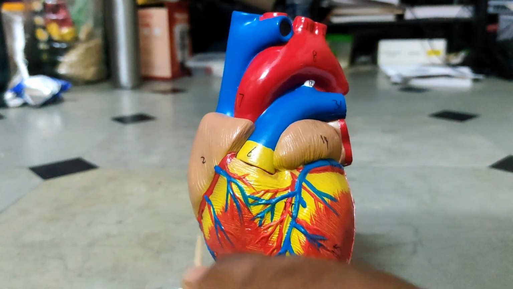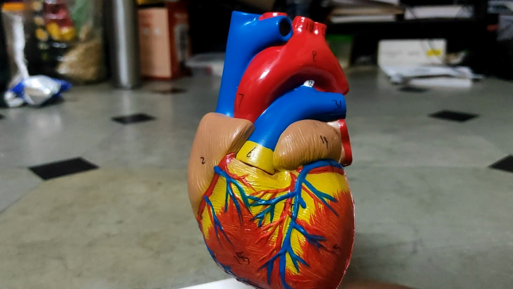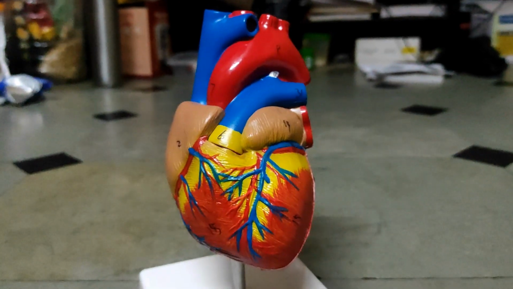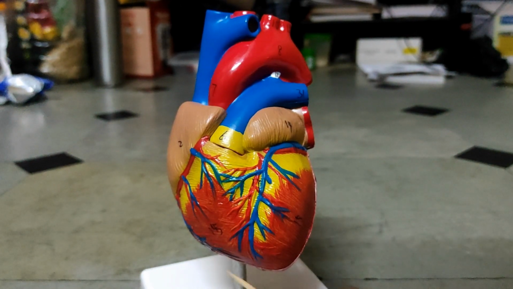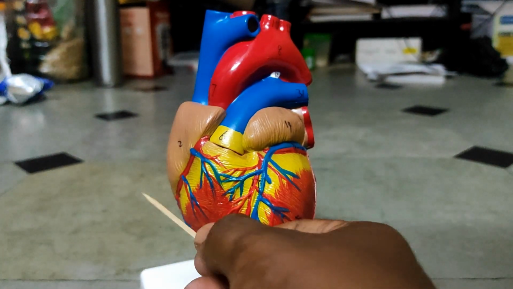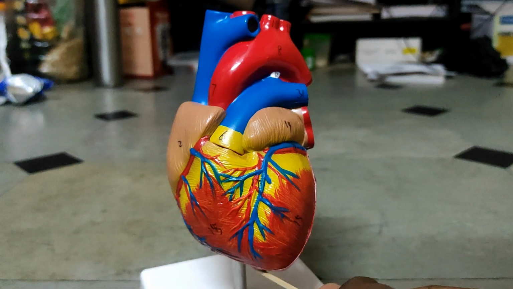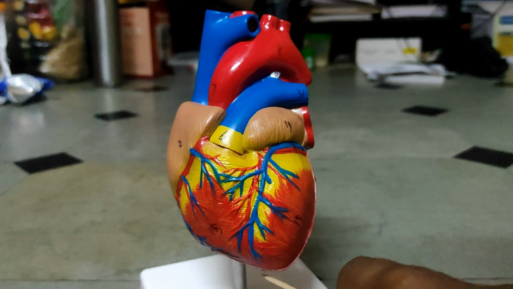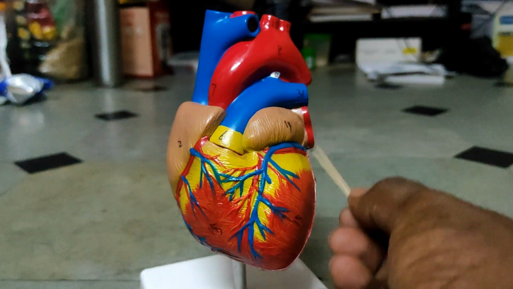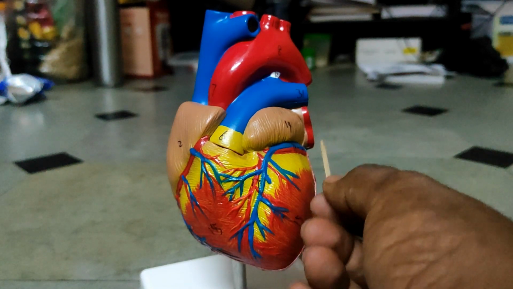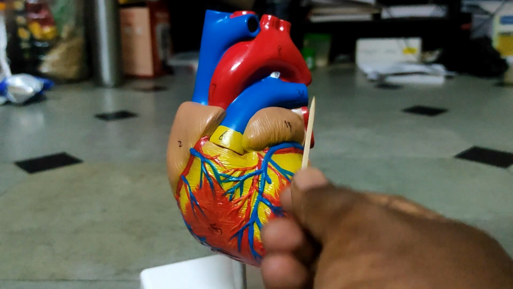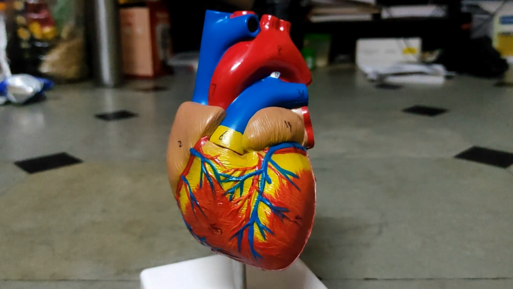So this is the right border, and inferior to that we have the inferior border, nearly horizontal, as you see here. It is formed by the right ventricle, from the IVC to the apex. Then the left lateral border is oblique and curvy, as you see here. It is formed by the left ventricle and left atrium, and separates the anterior and the left surface of the heart. Okay, these are the borders of the heart.